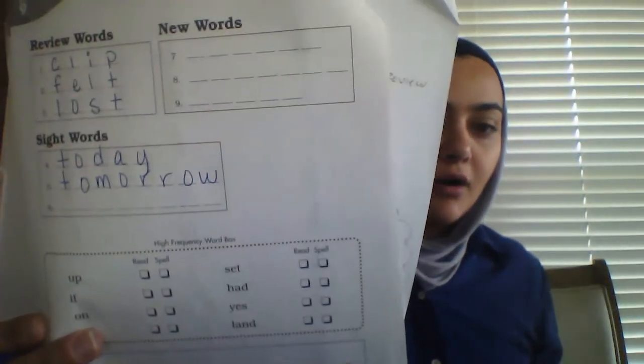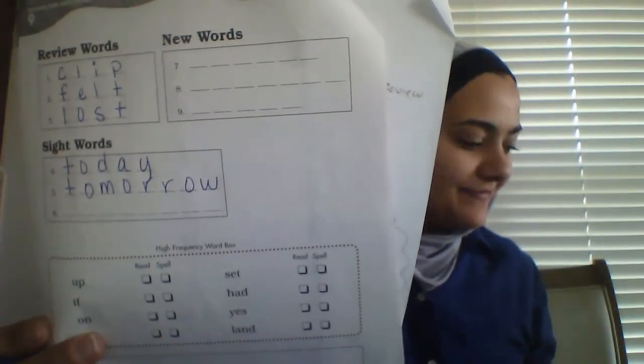Tomorrow will be awesome. Let's write tomorrow. T-O-M-O-R-R-O-W. That was a big word. Tomorrow. T-O-M-O-R-R-O-W. Number 6, we're going to write together.